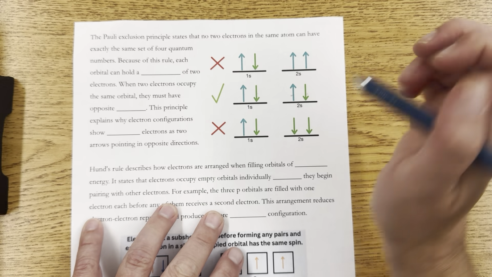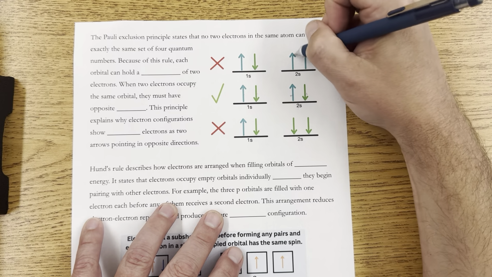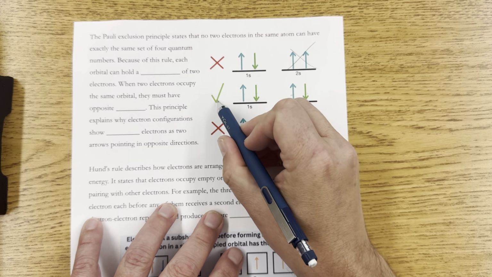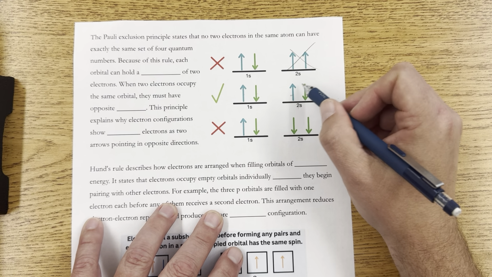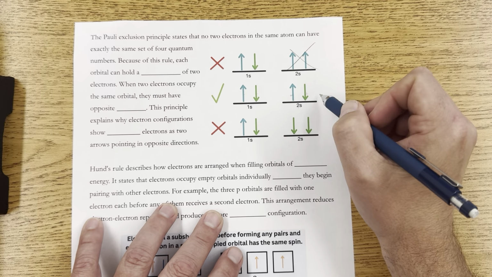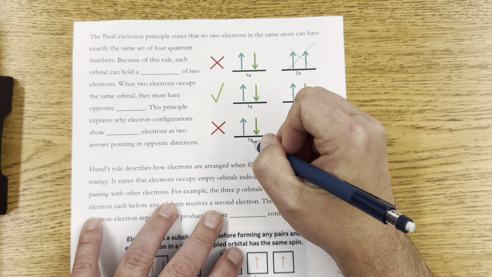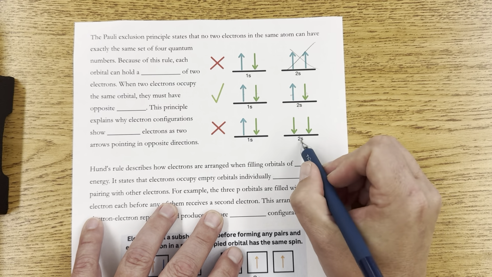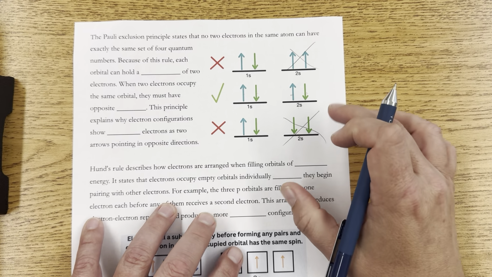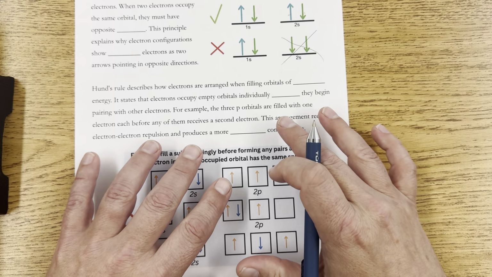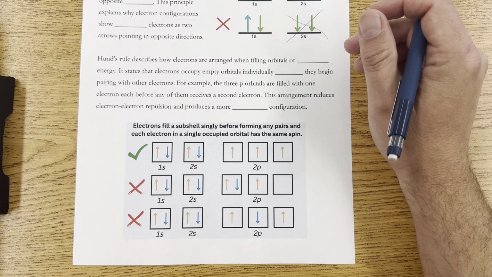So let's take a look at this first one. 1s looks fine, up arrow, down arrow, good. But then the 2s has two up arrows. That can't happen. This middle example is good: up arrow, down arrow, up arrow, down arrow. Each arrow represents one electron and its spin. And then the final one, the 1s looks pretty good, with an up arrow and a down arrow, but the 2s can't have two down arrows. That will not work. It breaks the laws of quantum physics.